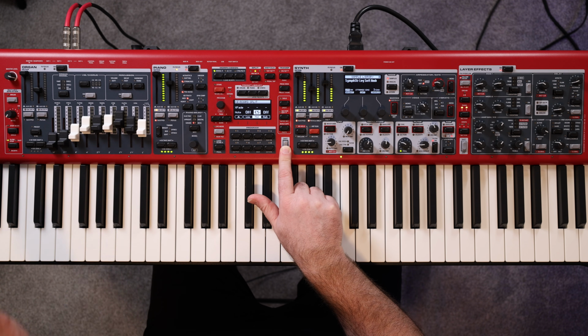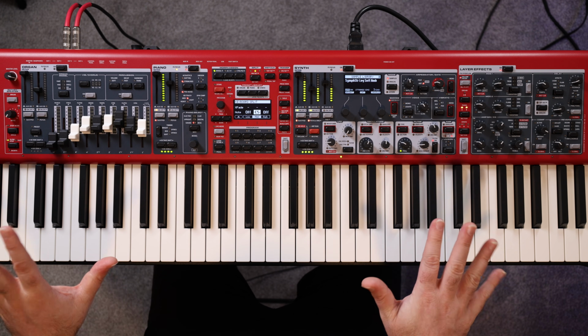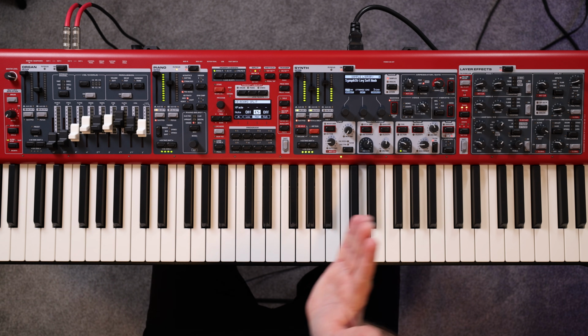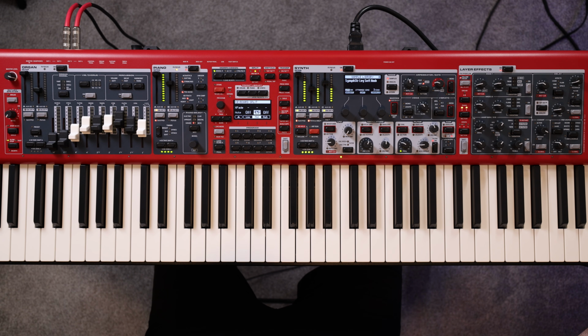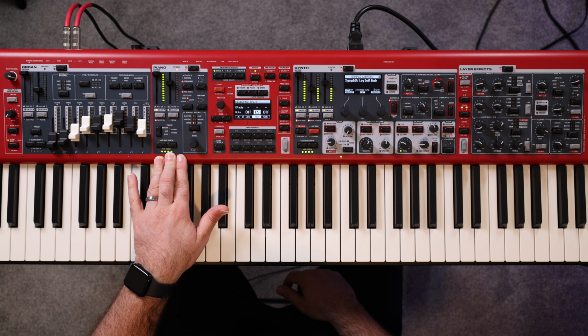Because we only have 1 split point and 2 zones, we can either put the piano in the lower zone, the upper zone, or across the entire keyboard. We're going to leave it across the entire keyboard.